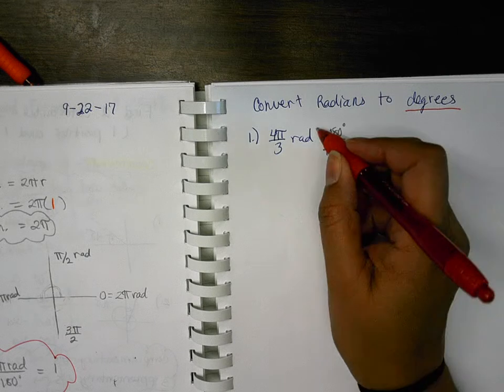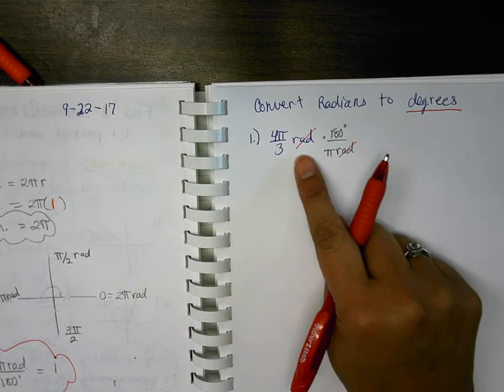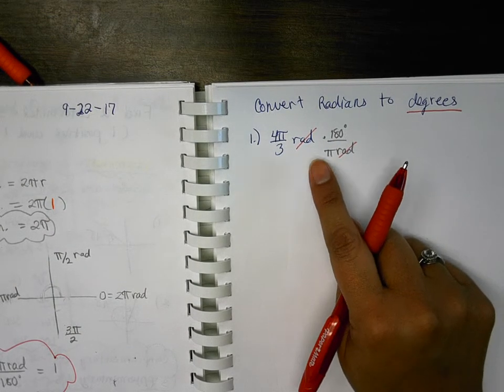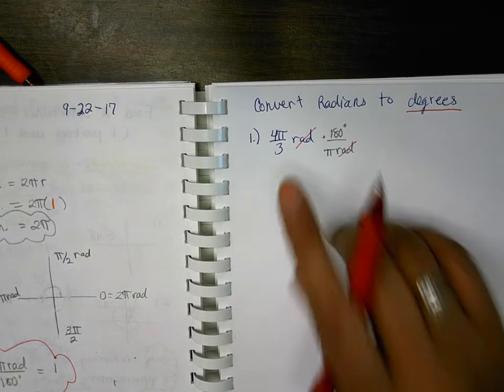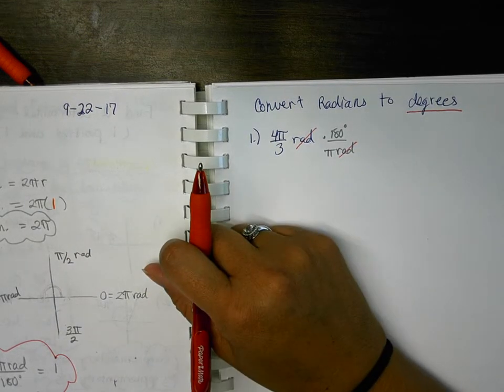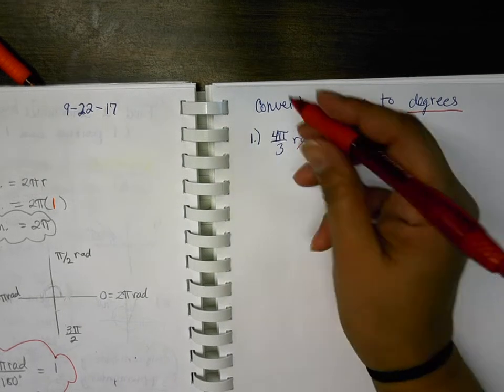The radians will always cross out. I will tell you right now, the pi's do not always cross out. You do not need a pi in your problem for it to be a radian. Kids freak out with that. Like, the pi's didn't reduce, oh no. It's fine. We'll see some in just a little bit. Okay, reduce.